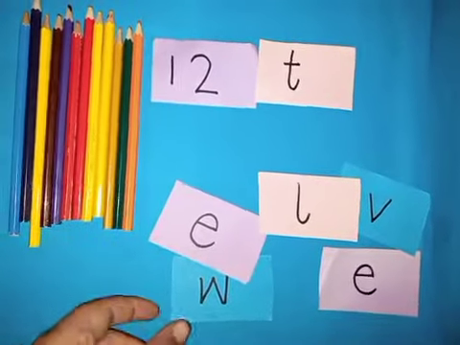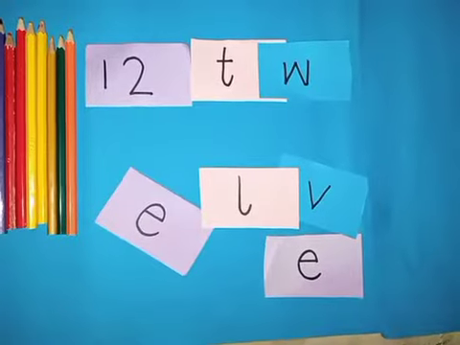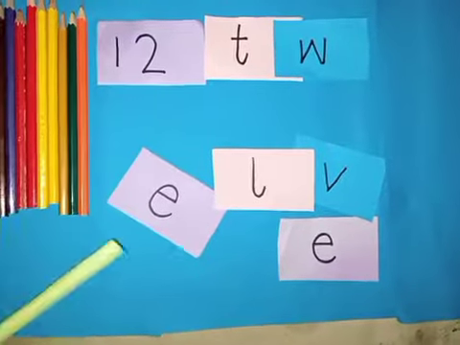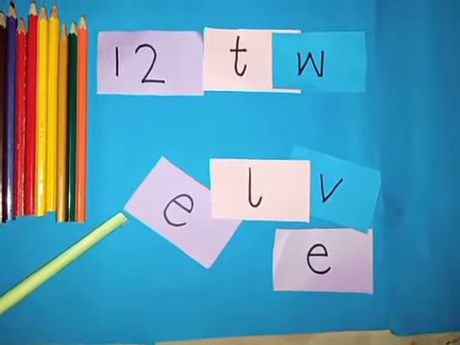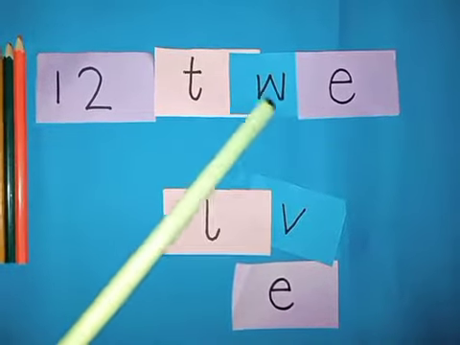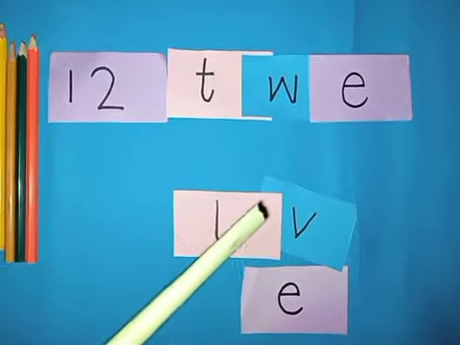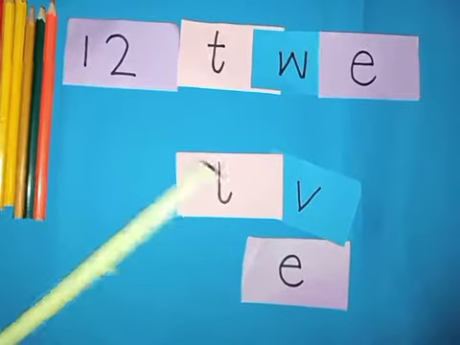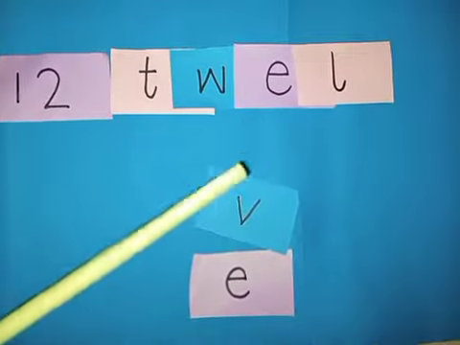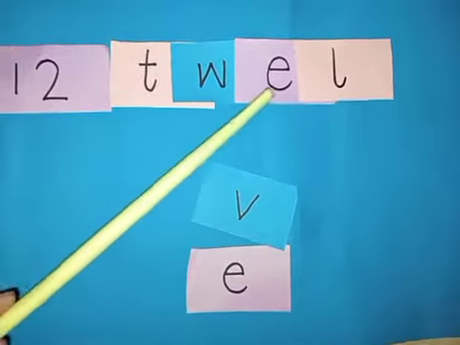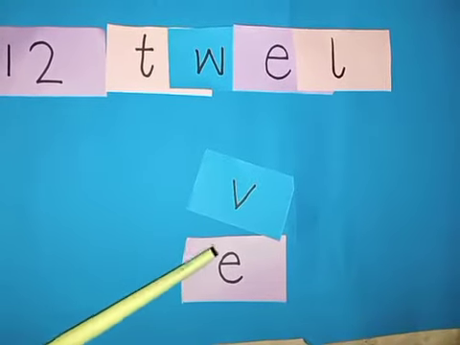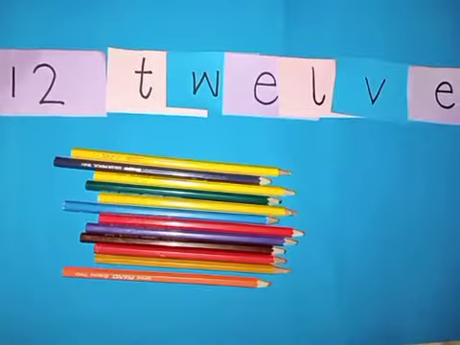TWELVE. 12. TWE. Where is letter E? Yes, here is letter E. We place a letter E. TWELVE. Where is letter L? Here is letter L. What comes after letter L? V. TWELVE. Yes, we will place here V and E.